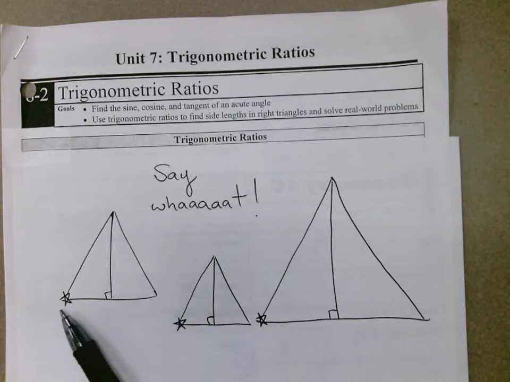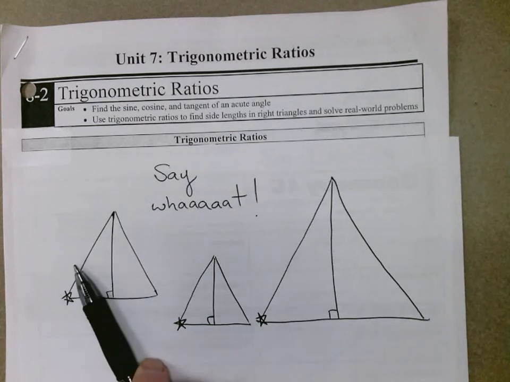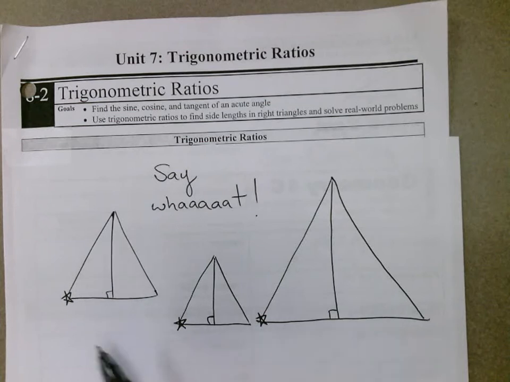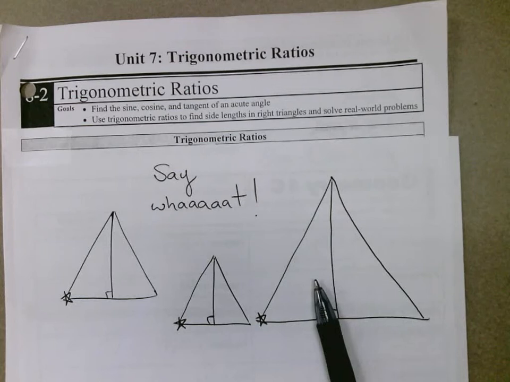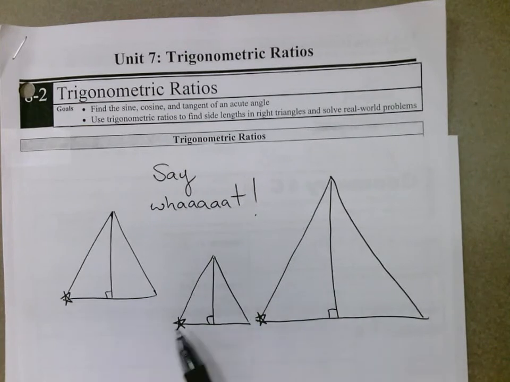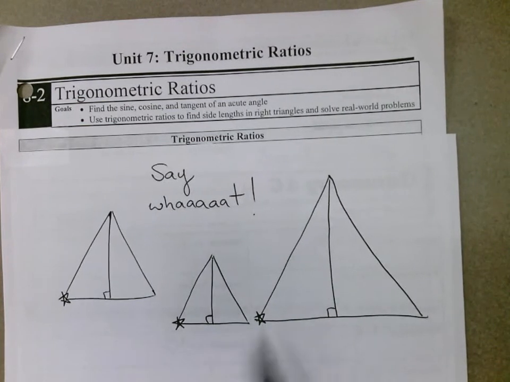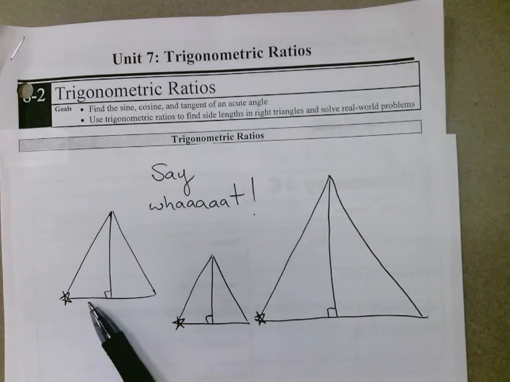He also noticed that that same measurement would exist when he would do the adjacent side divided by the hypotenuse side. The adjacent over the hypotenuse. He would end up getting the same answer when it was the medium, the small, and the large tents, as long as that angle was the same. And the third thing that he recognized was that the same thing would happen with the opposite side and the adjacent side.